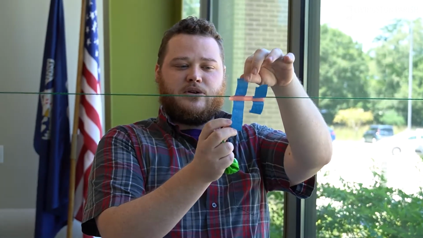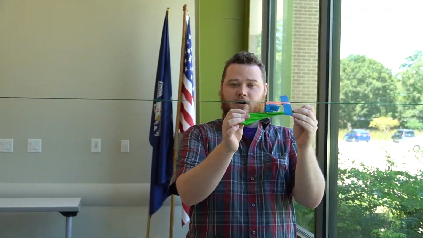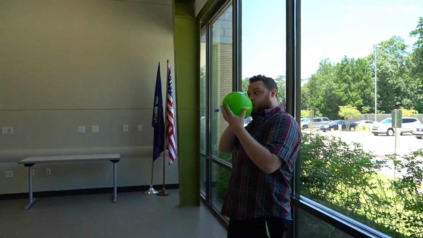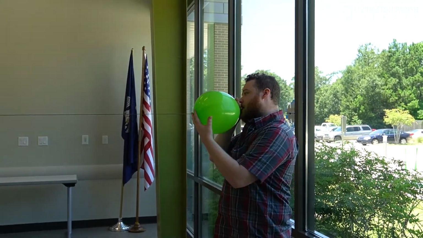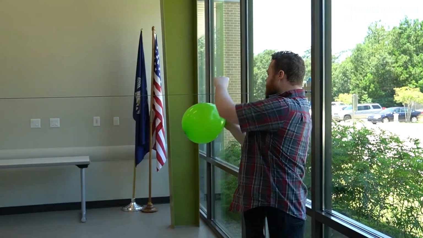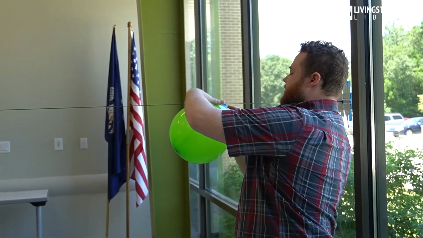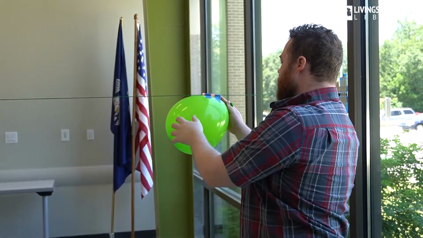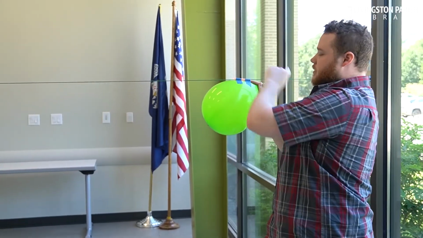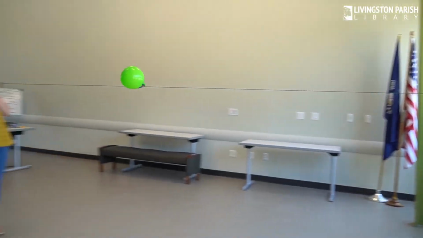Okay, on this string, I have threaded a small piece of straw that I have cut down to size and put 2 pieces of tape on it. I'm going to blow up a balloon, tape it to the straw, and then we will witness thrust in motion. I've noticed if you tape it closer to the end of the balloon, this works better. So our force of air inside the balloon is going to propel itself out, or thrust, and we will see it go forward. 3, 2, 1, thrust.